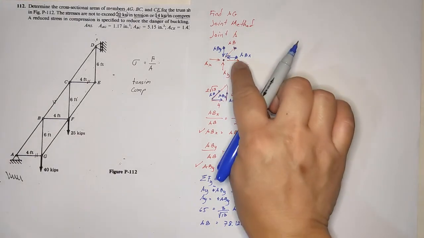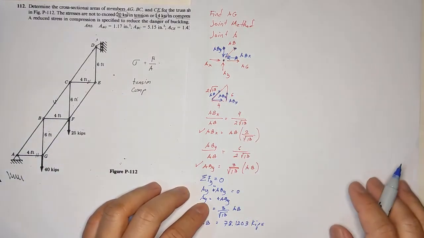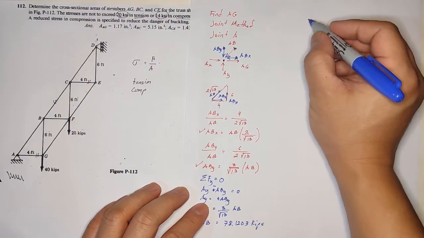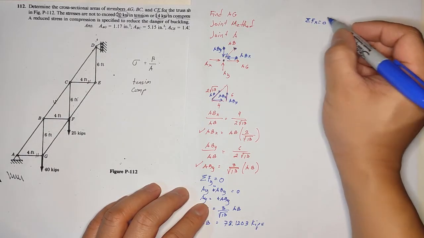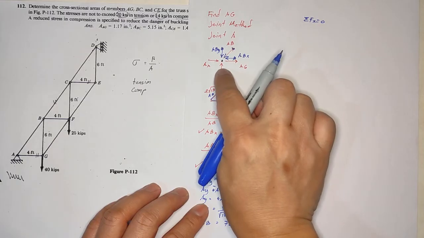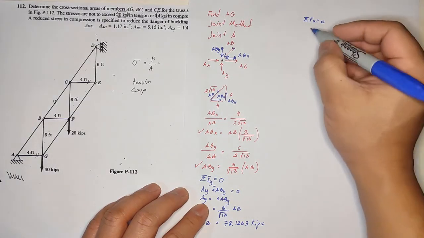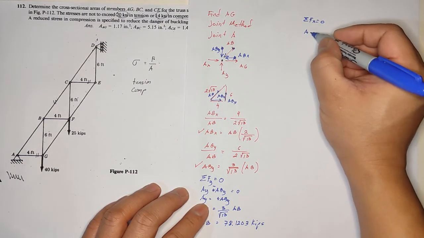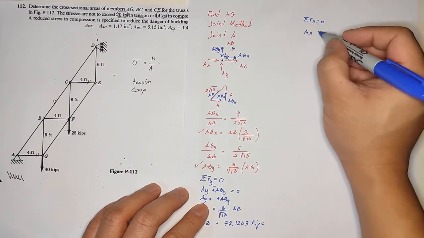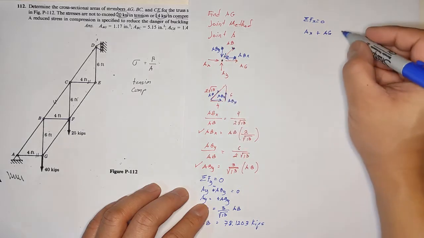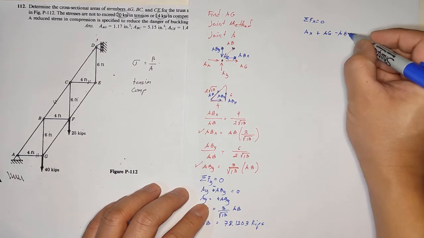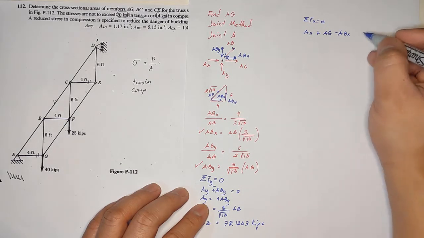Our objective is to find AG. Now, for the summation of forces in X equals 0, I'm referring to this one. So, you have AX plus AG. Then, what else? You have negative ABX. So, yun na yun, di ba?